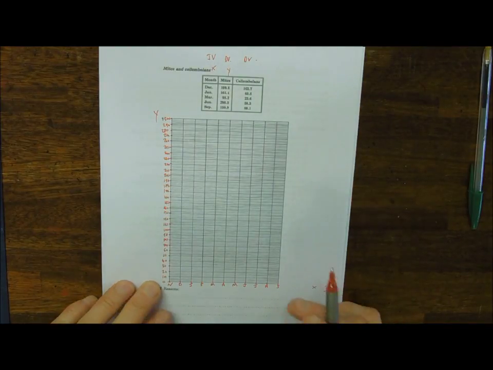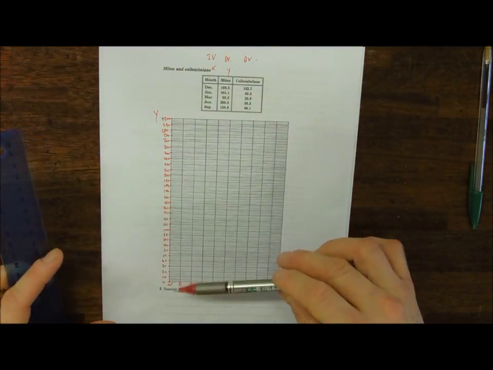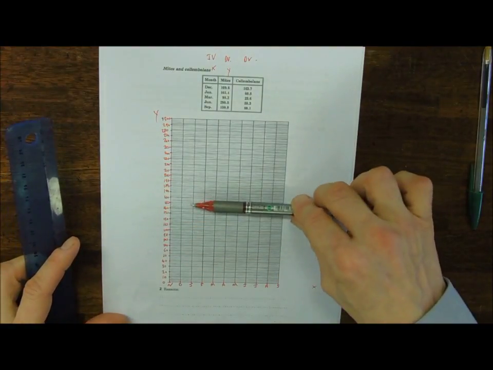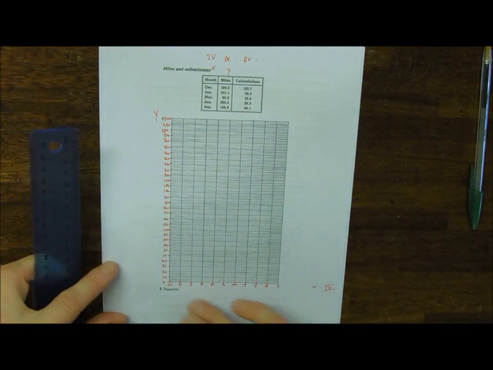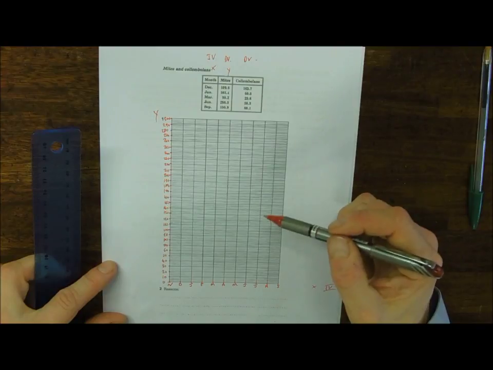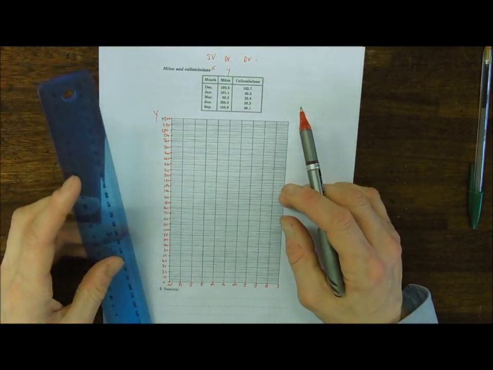Suspiciously perfect scale that they've given us. If we'd have gone up in 20s, we'd have used exactly half of the available paper, and the rule is that we need to use more than half, so that scale wouldn't have been any good.